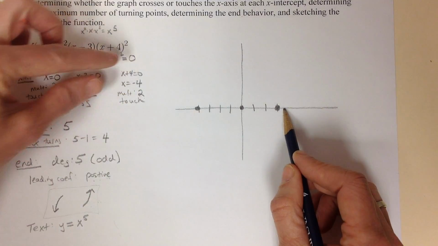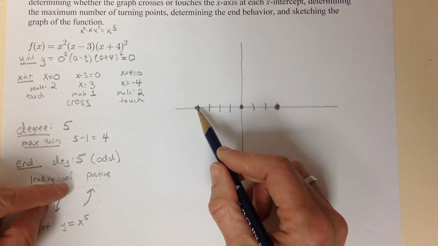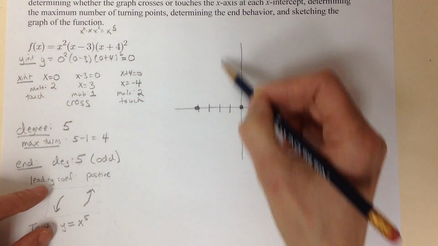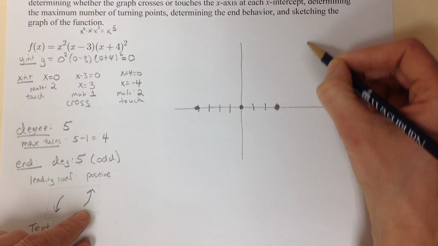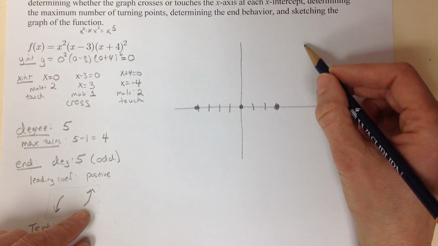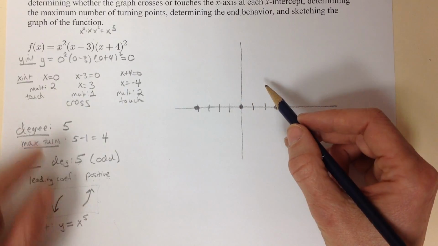But if I tie it together with my end behavior, it's going to have to come down on the left to -infinity, do something in between, and on the right keep going up to infinity. I have an idea of what happens at these ends. Now what about tying it together in the middle?